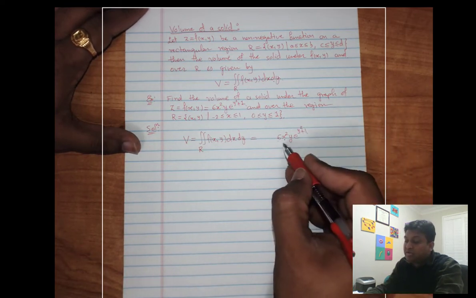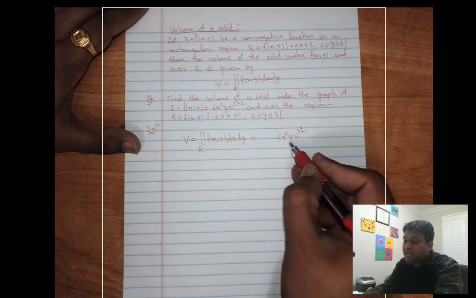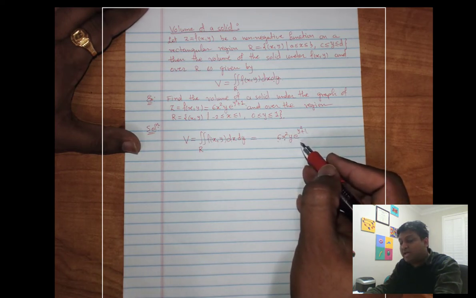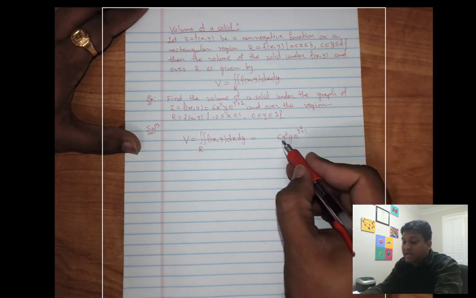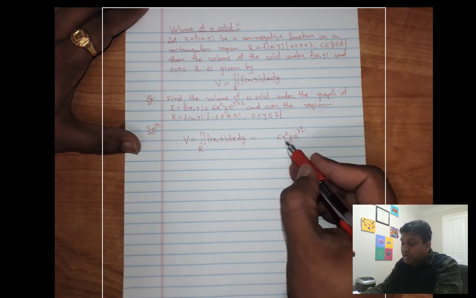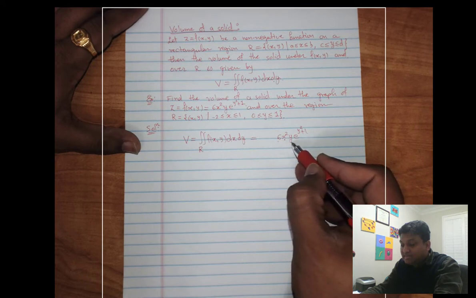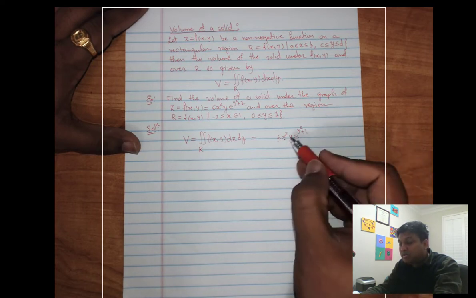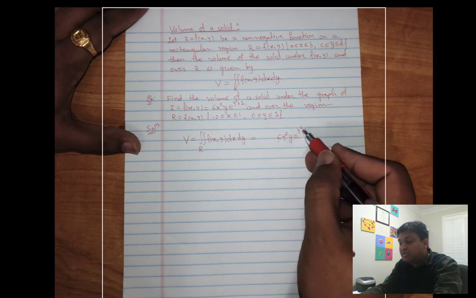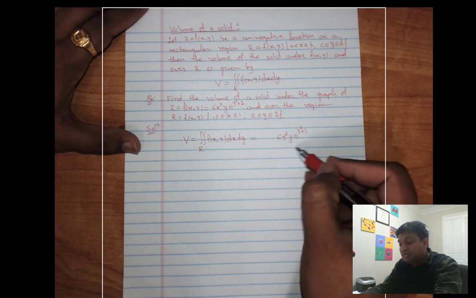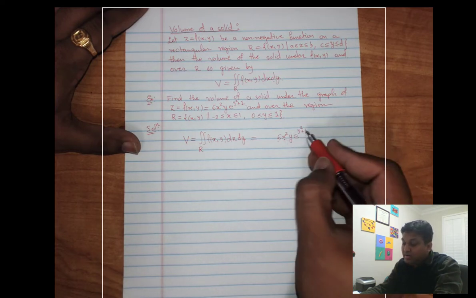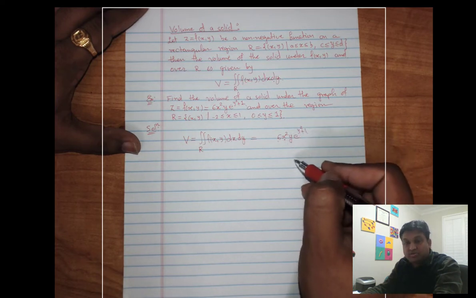Alright, now think about it. What integration technique is required to integrate this function with respect to variable y? Well, I read it in terms of y first. Constant times y e to the y square plus 1. Now recall that y e to the y square plus 1, this particular function, in order to integrate it, you will need u substitution.